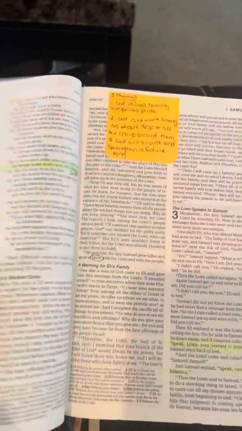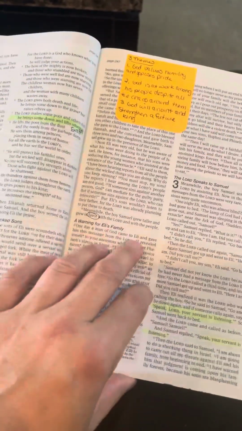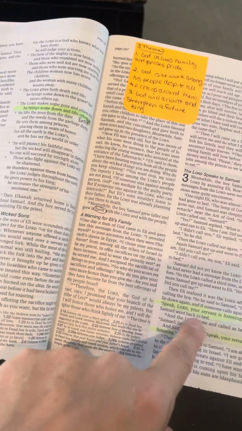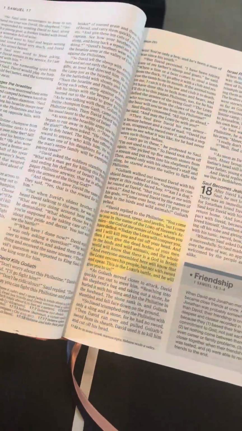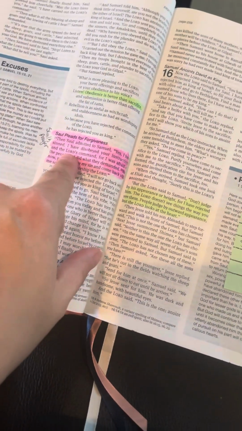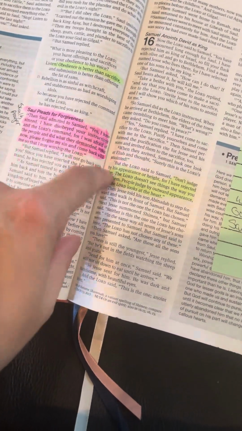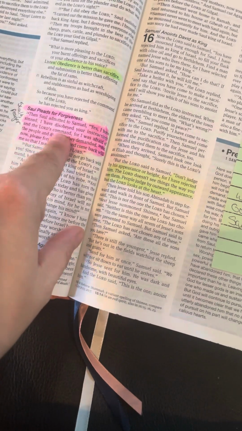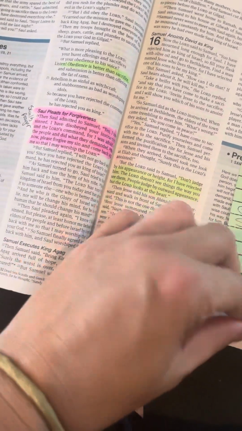I have a lot of green. Speak, Lord, your servant is listening. I put that in green. Anytime there's a prayer, like Hannah's prayer, and then Saul pleads for forgiveness, I highlight those in this color for prayers.